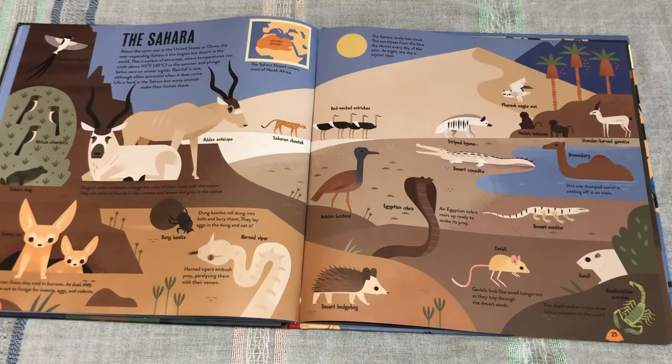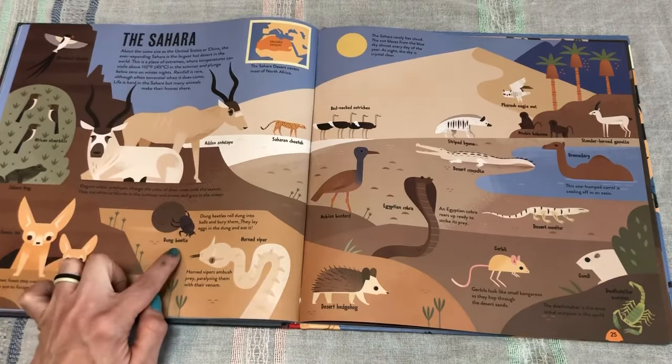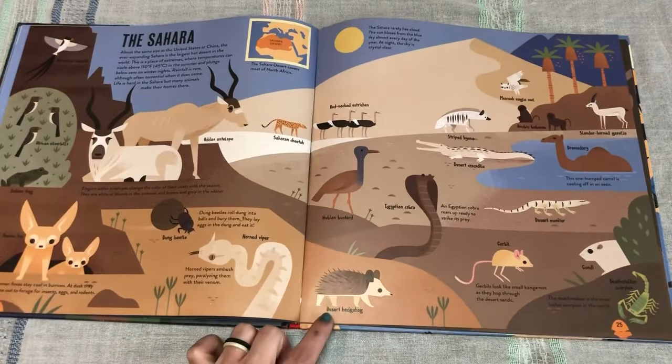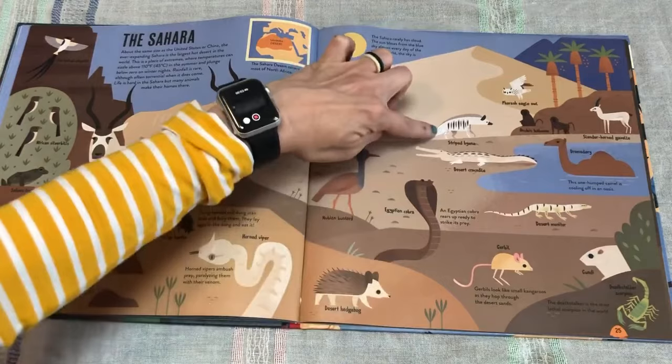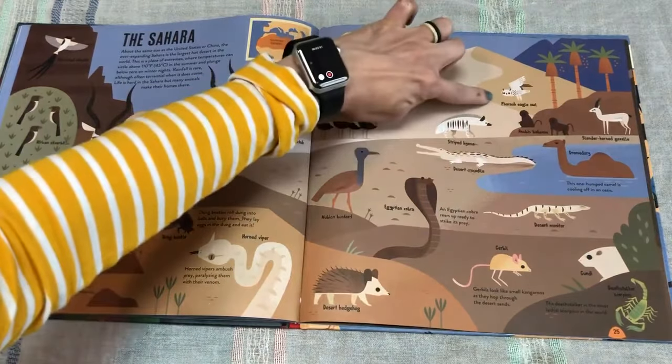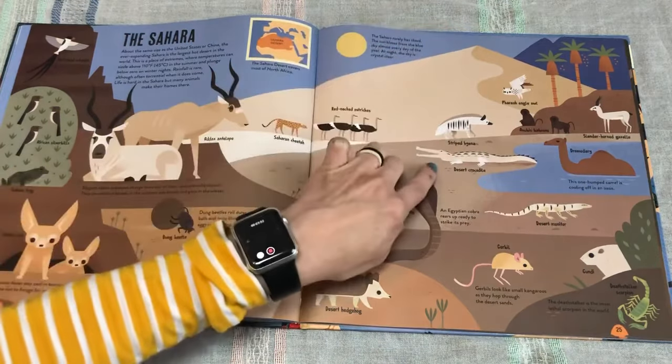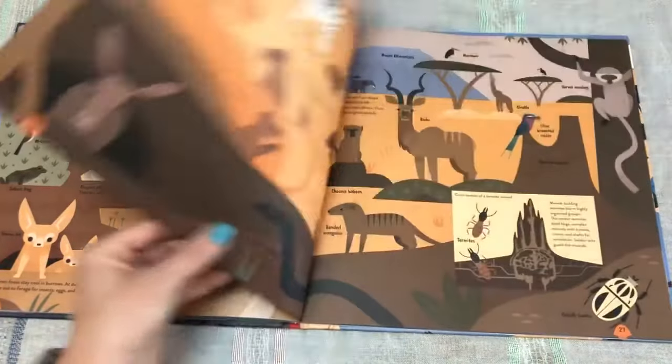This is a place of extremes where temperatures can sizzle above 110 degrees in the summer and plunge down below zero on winter nights. Here we have that fennec fox, the dung beetle, desert hedgehog, Egyptian cobras, striped hyenas, pharaoh eagle owl, a desert crocodile, and more.